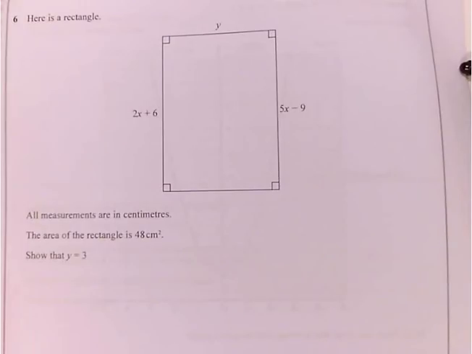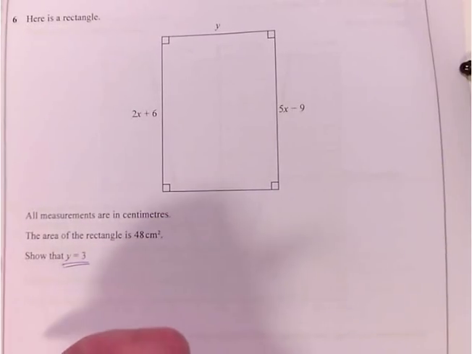Question 6. Here is a rectangle. All measurements are in centimetres. The area of the rectangle is 48 centimetres squared. Show that y equals 3. So we know that's where we're aiming for. We're trying to work out what y is. And y is up here.